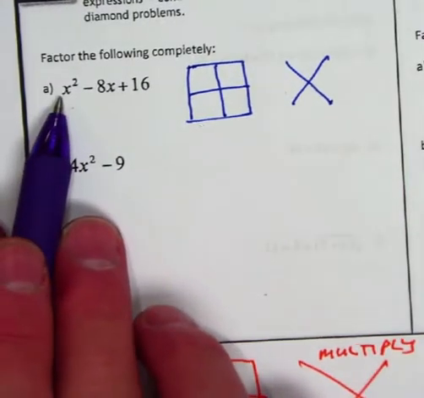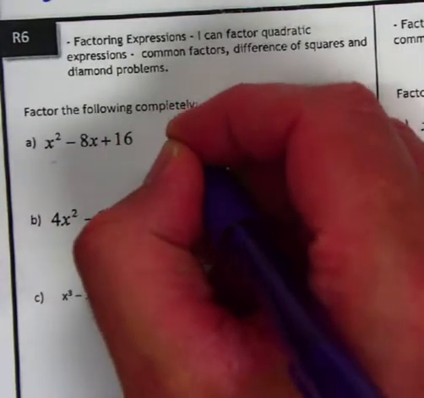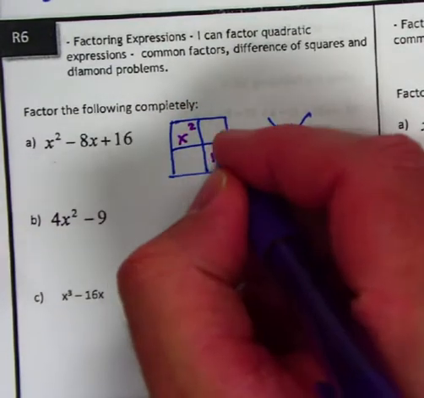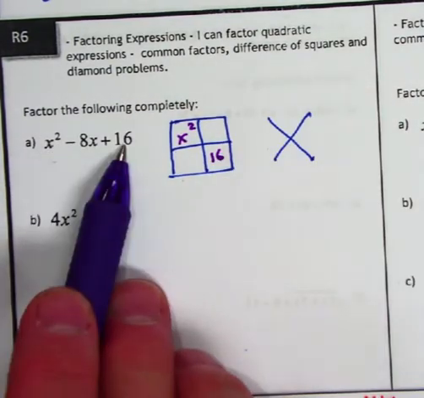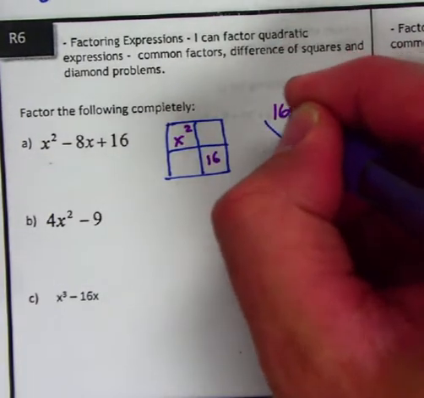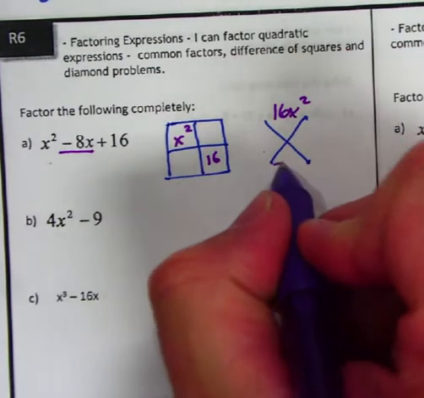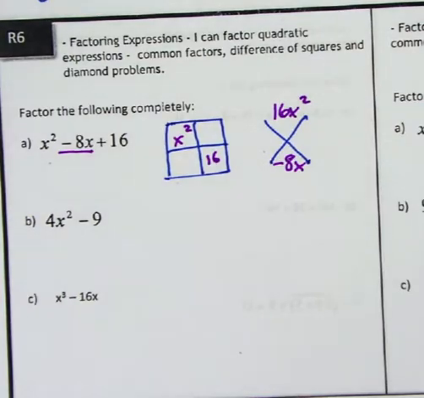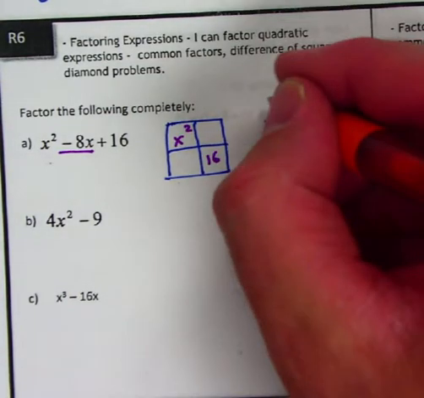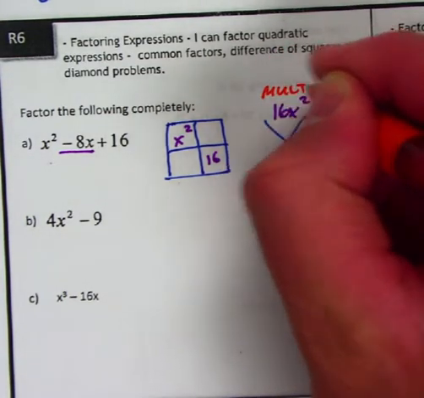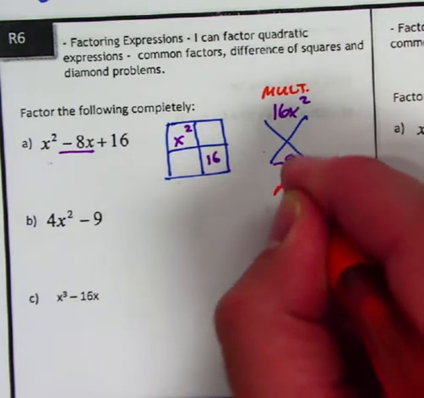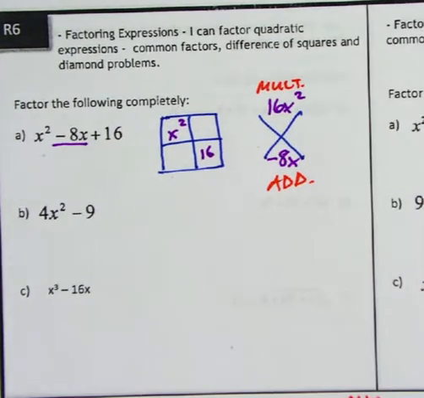So if this is the first number, it goes in the first box. The last number goes in the last box. Then I multiply those two together. That's 16x squared. And I haven't used the negative 8x yet. So that goes down here, and that's my middle number. Then the key to unlocking this puzzle is what are two numbers that multiply to make this top number and two numbers that add to make the bottom number, and it's got to make it work.